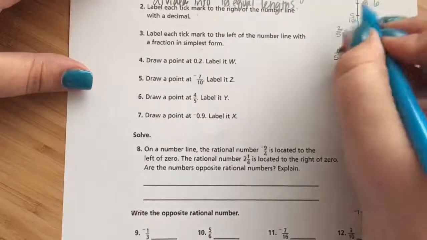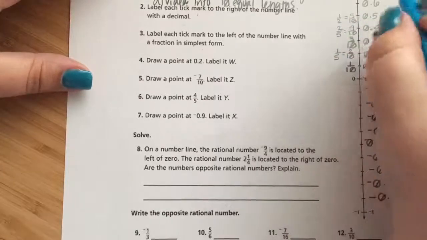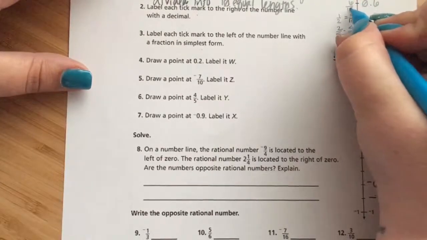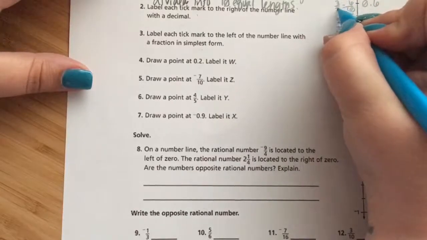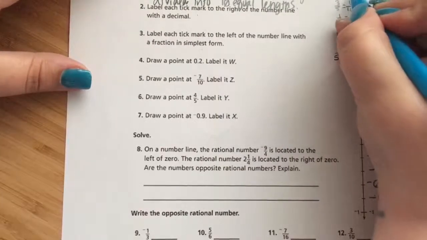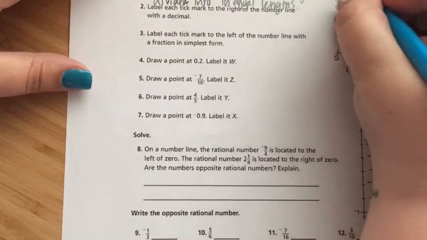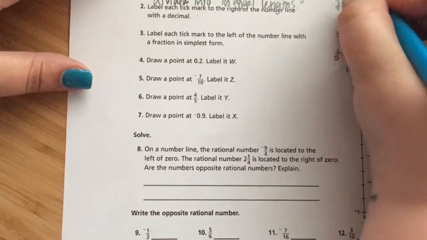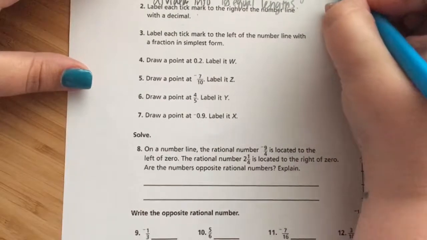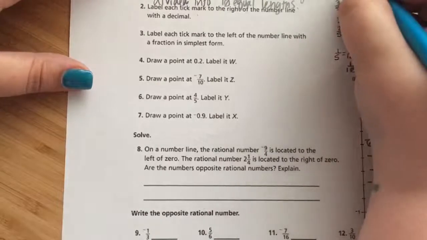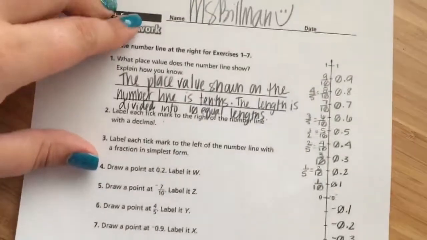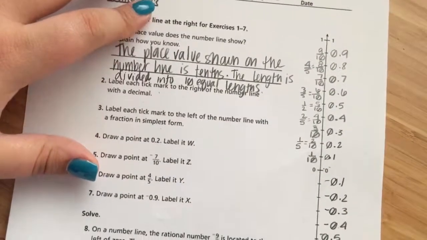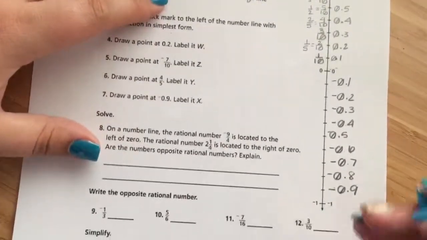6/10, I can't leave it at just 6/10. I could say 3/5. 7/10, I leave it 7/10. Hopefully I remember to move this down. 8/10 is 4/5. 9/10, that's just 9/10. And 10/10, that's 1. Now I'm going to do the same thing with the negatives or the numbers below 0.